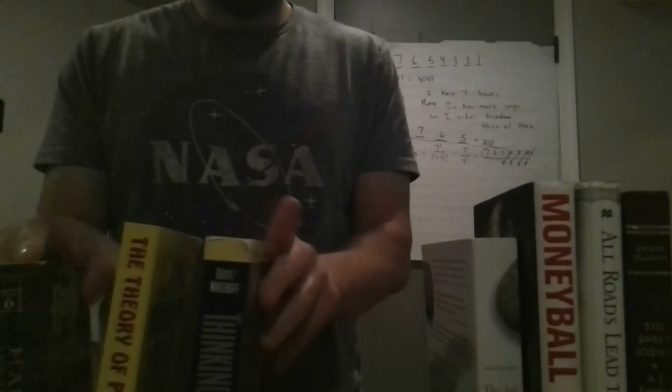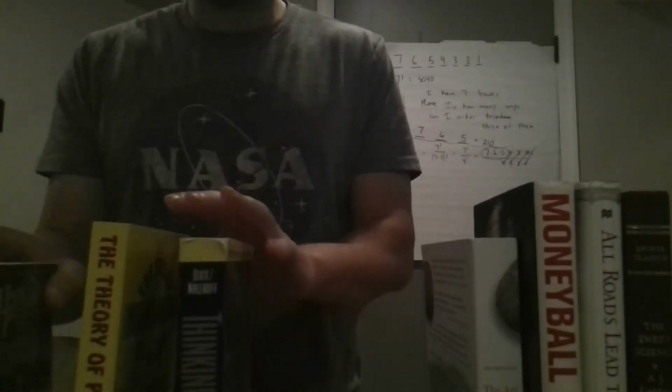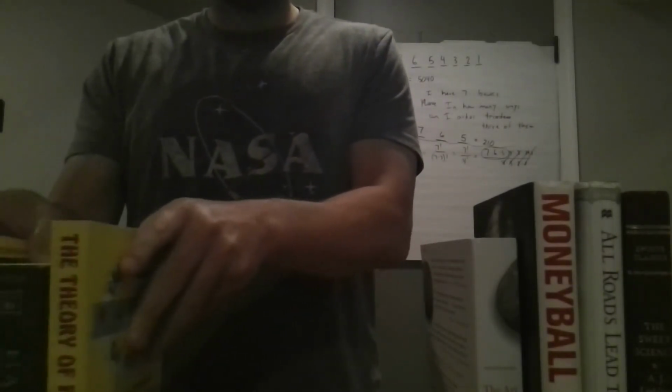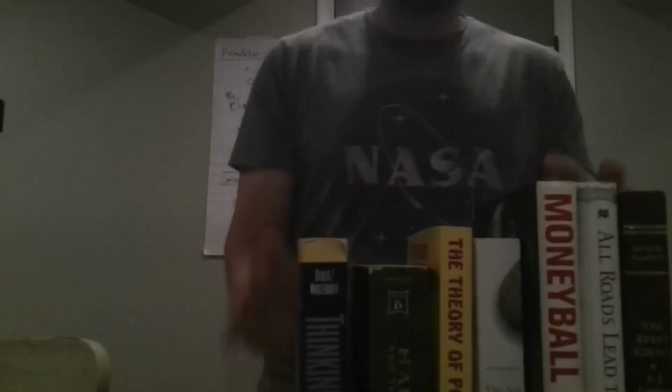In permutations, there's 6 different ways I can get them because there's 6 ways to order these 3 books. These are all different orders. But a combination is just how many different piles of 3 books can I have.